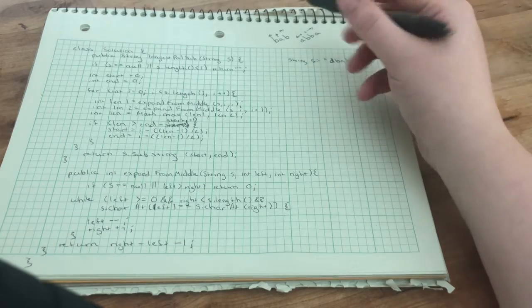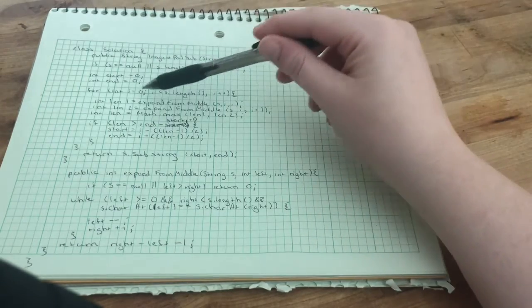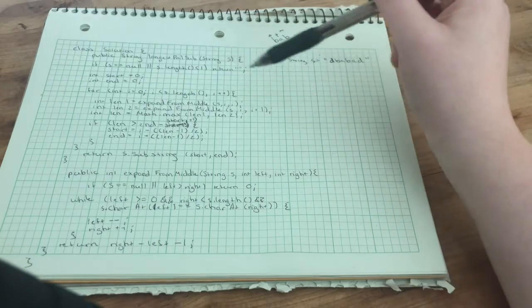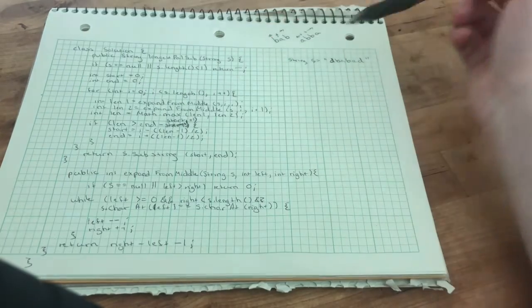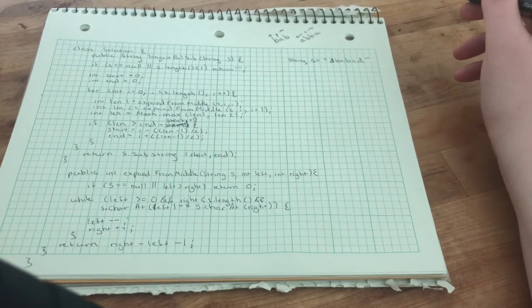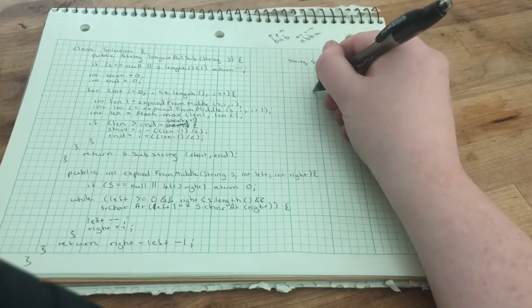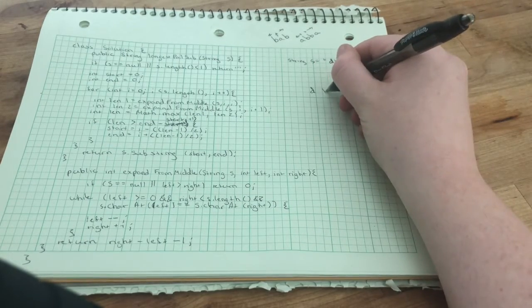And then we'll be setting length depending on the length that we find, and updating it if we find that we get a longer palindrome. So let's do it with this example.